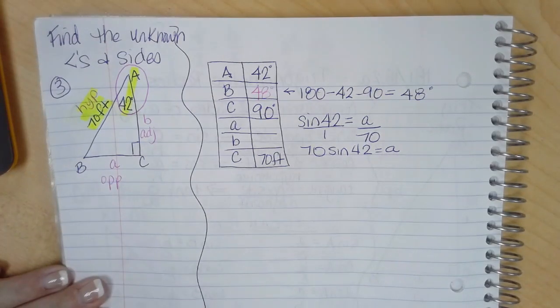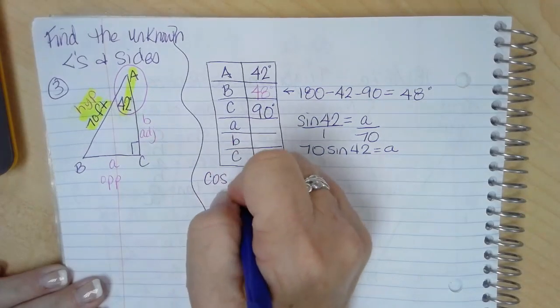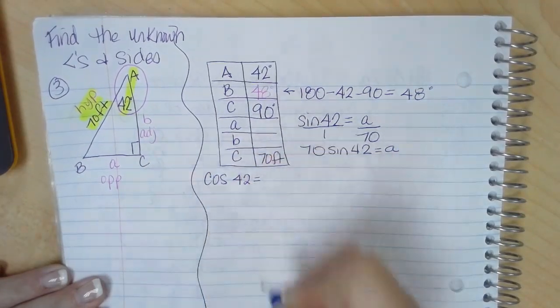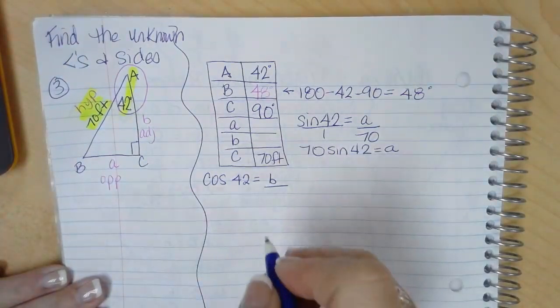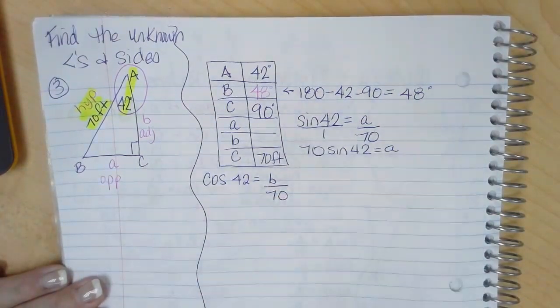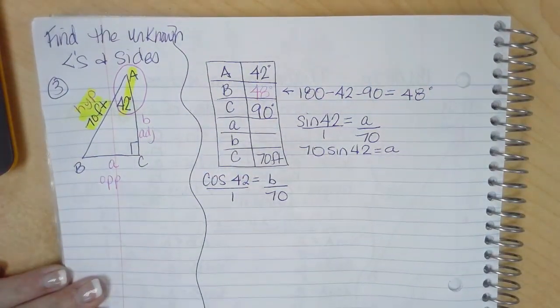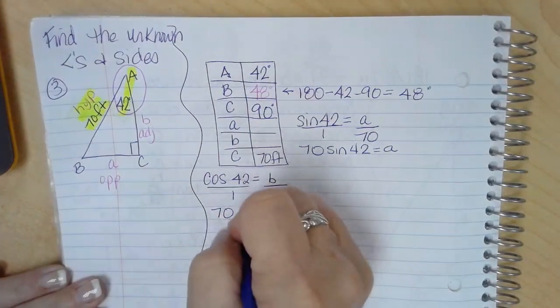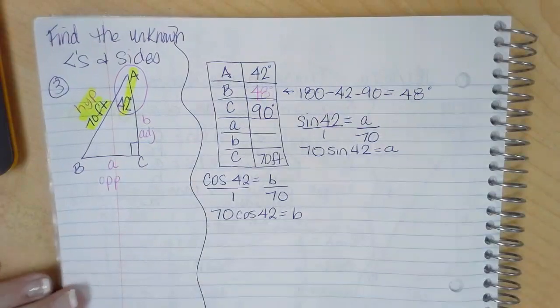Then we said what other ratio uses hypotenuse? That was cosine. So then I'm going to do cosine of 42 equals adjacent, which is little b, over hypotenuse, 70. Same concept here. Got my ratios, cross multiply and solve. So I get 70 times cosine of 42 equals b.